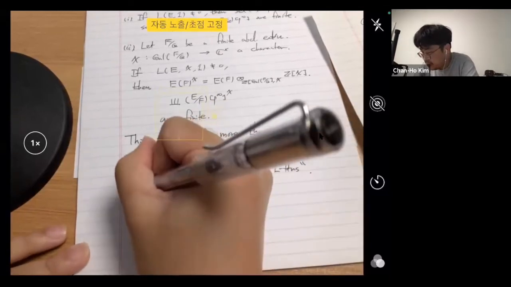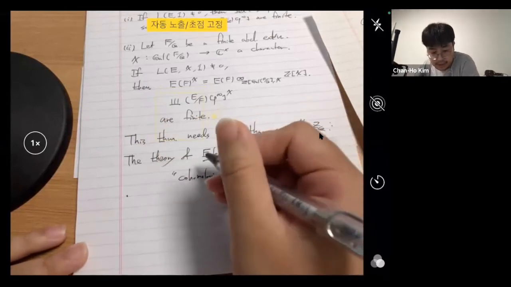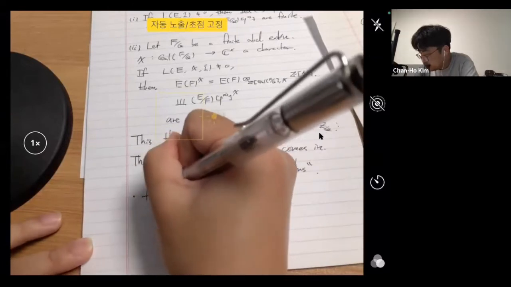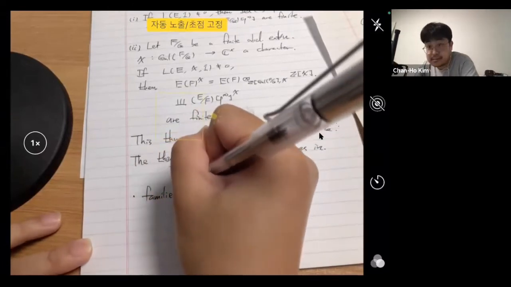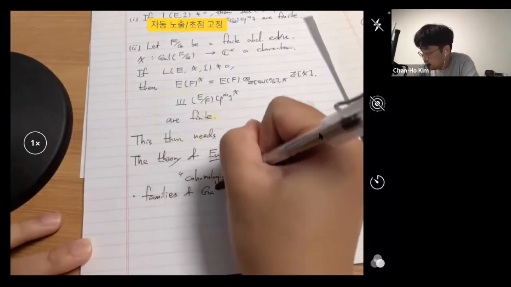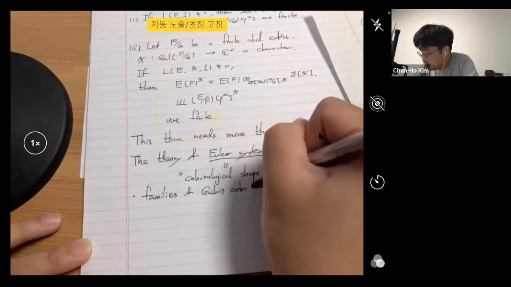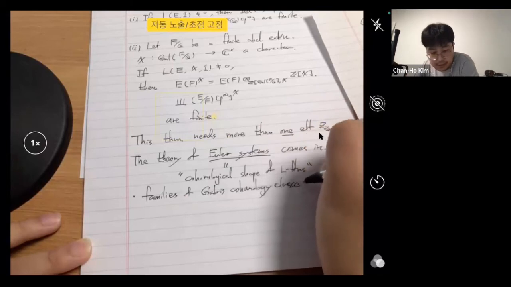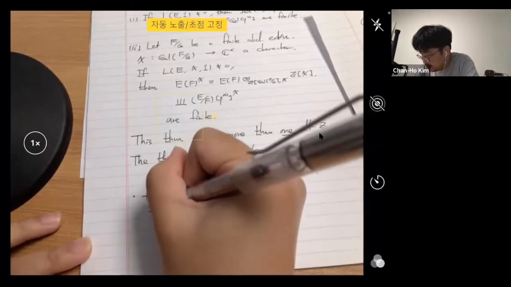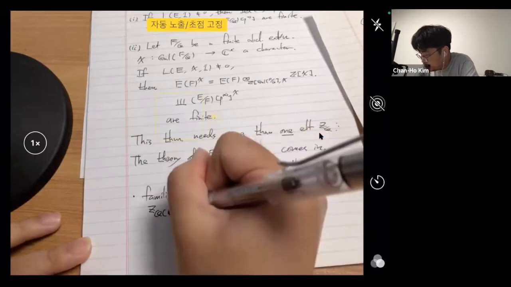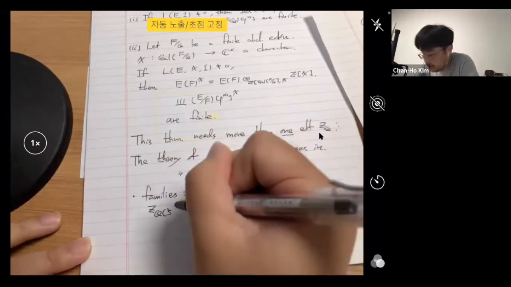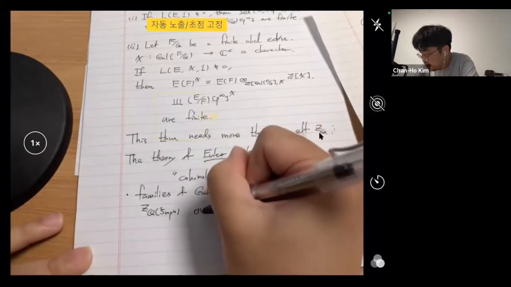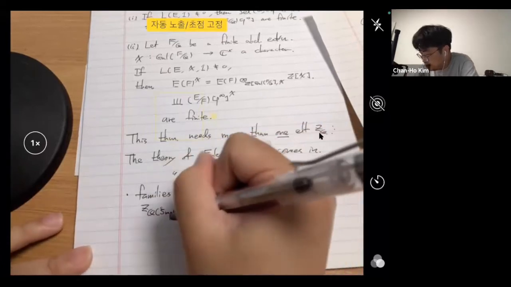The first: Euler systems are families of Galois cohomology classes.